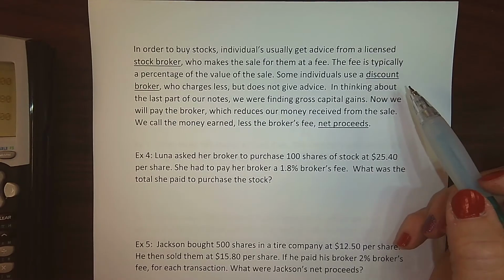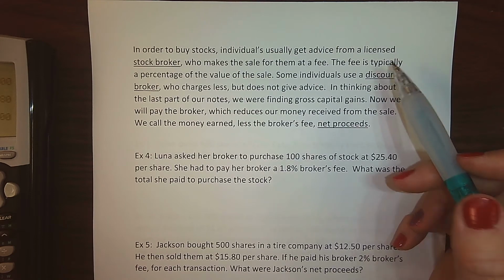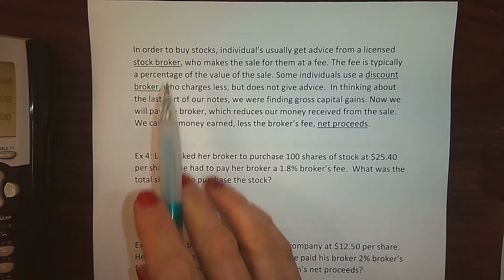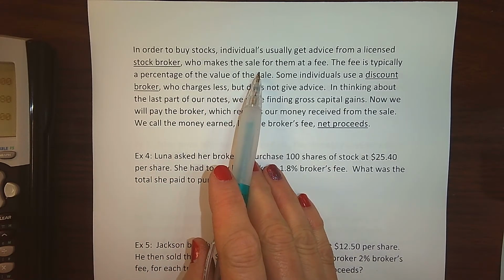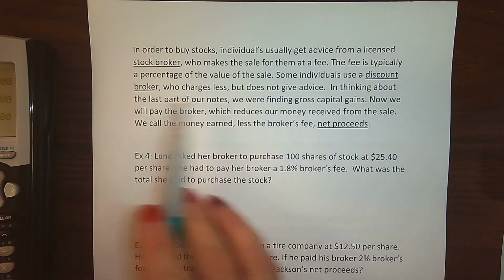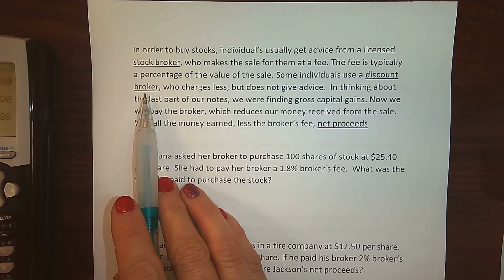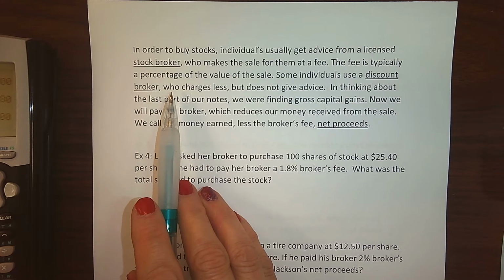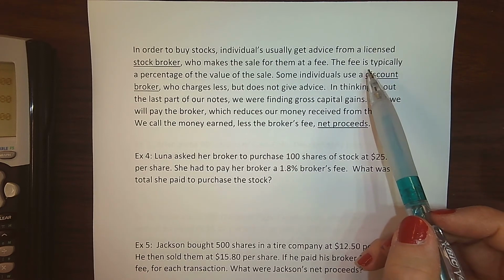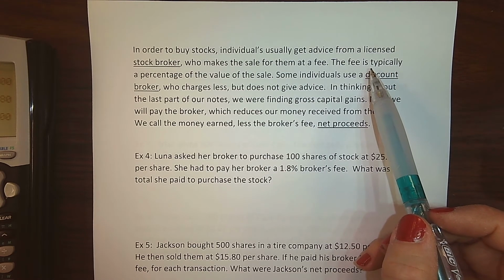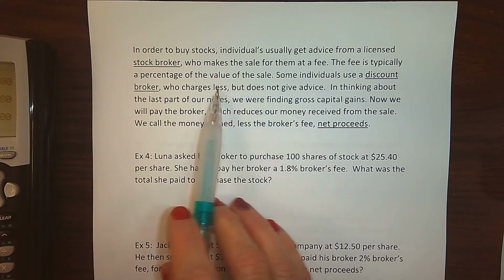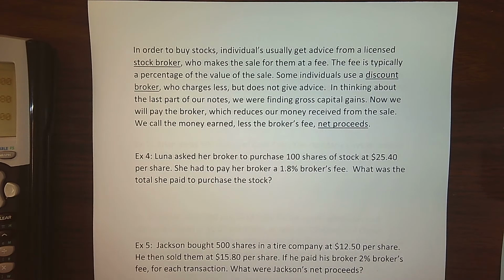All right. In order to buy stocks, individuals usually get advice from a licensed stockbroker. The broker is required to make the sale for them, but they don't necessarily have to give advice. Some folks, if you read down a little further, go with what's called a discount broker. They charge less in a broker's fee because they don't give you advice. They only make the trade for you. Normally, the fee that a broker requires you to pay is a percentage of the sale. So whatever the value of the stocks are that you're purchasing, it's a percentage of that.